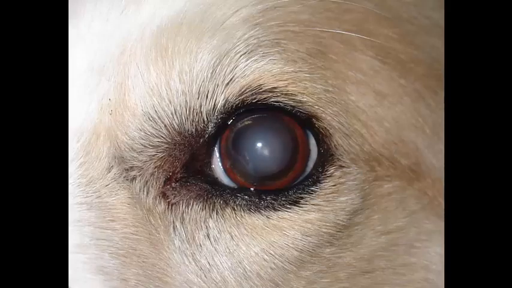Well, now that we are talking about the lens, it's time to talk about a couple of very common changes that we see in older animals in many species. It's important to understand a couple of facts about the lens. As opposed to the cornea, which is lined on both sides by epithelium, but the stroma is composed of fibrocytes, the lens is a completely epithelial structure.